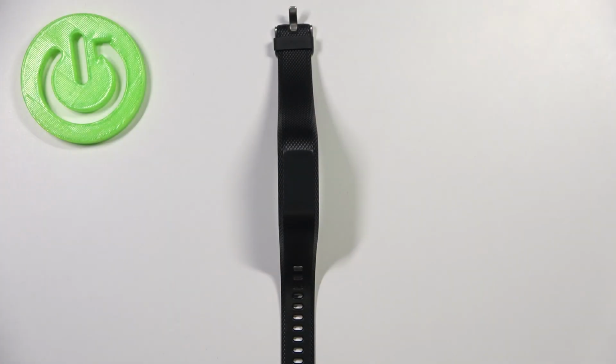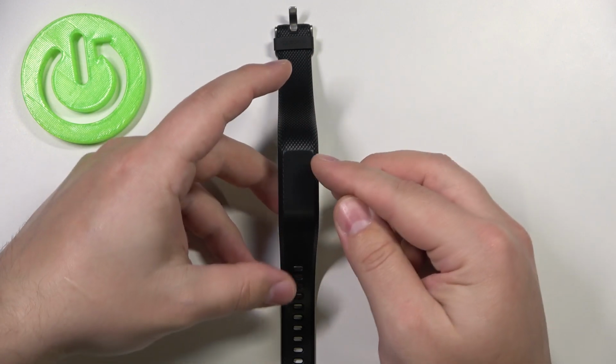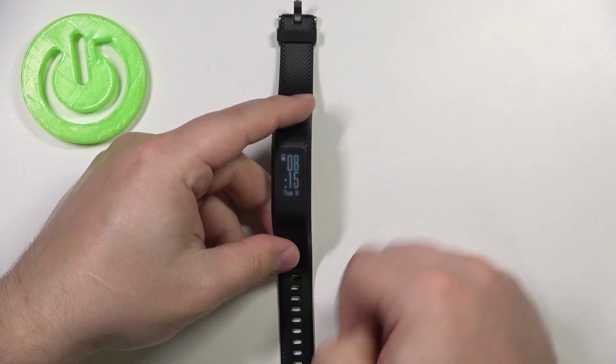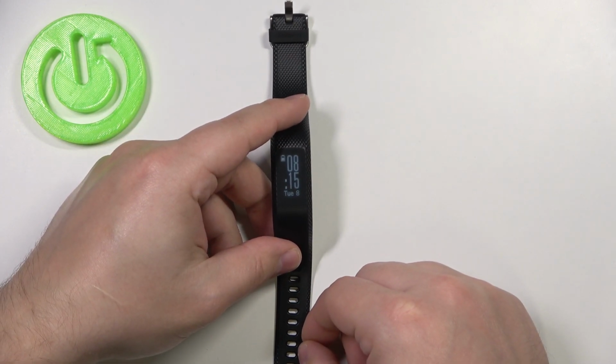Hello, in front of me I have Garmin Vivosmart 3, and I'm gonna show you how to customize the widgets on this device. First, let's wake up the screen on our smartband. To do it, simply double tap on the screen. And now I'm gonna show you how to access the widgets.